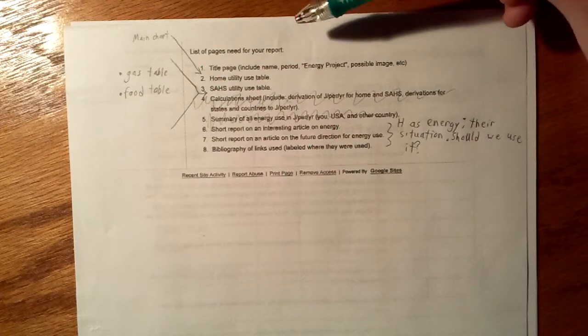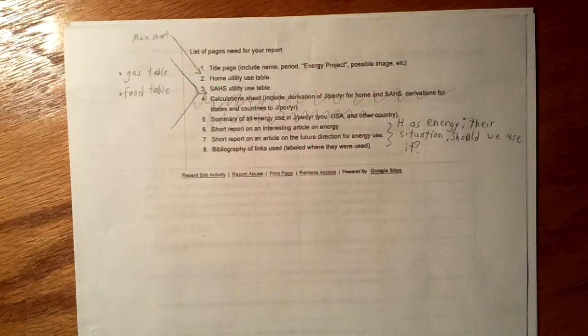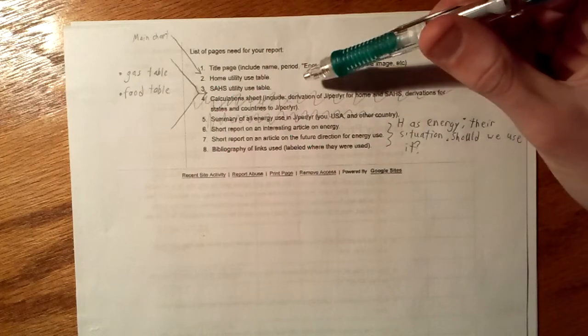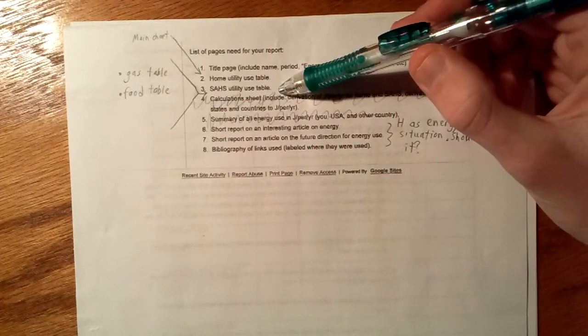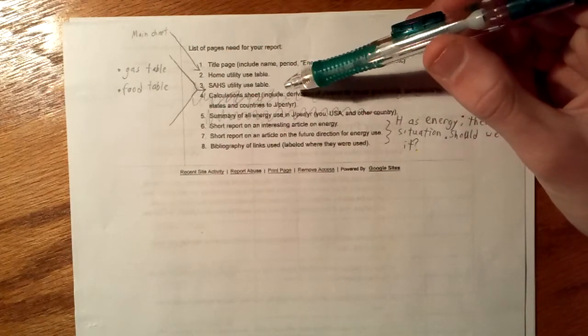And then after that, you're going to need your home utility use bill table. The way that I'm doing it is if you used the phony bills, as he likes to call them. If you used your own bills, it's a little different, then this video really won't apply to you when it comes to that. But I'll get into that later. And then there's the SAHS utility use table, which you can also find under the projects link on the physics page.